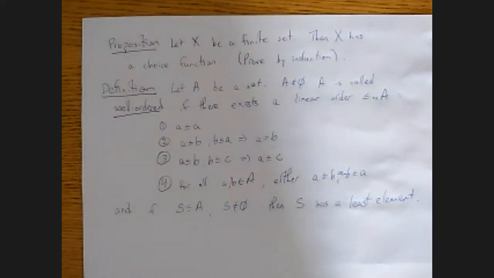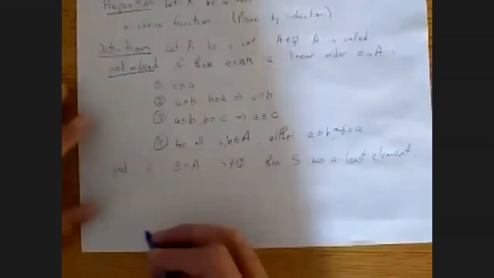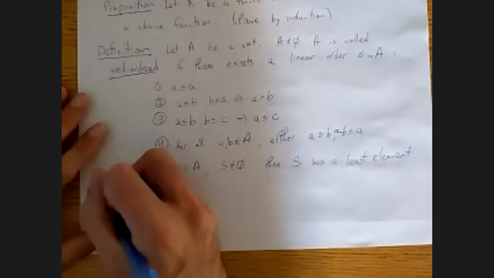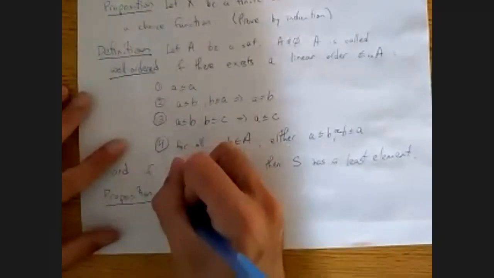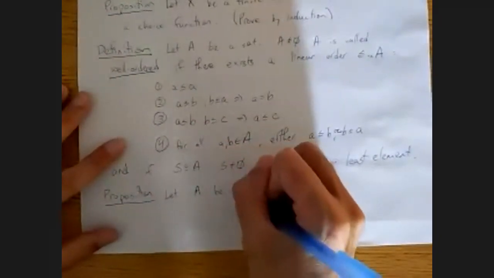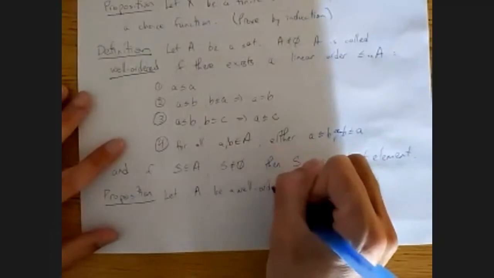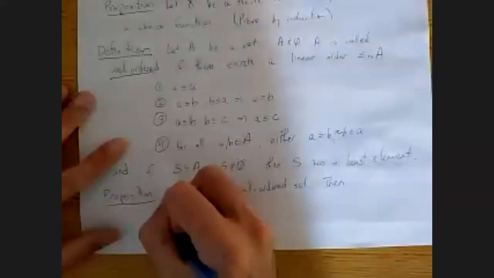And now I want to show that we're going to construct a kind of choice function for a certain set. Proposition: let A be a well-ordered set, then the power set of A has a choice function.